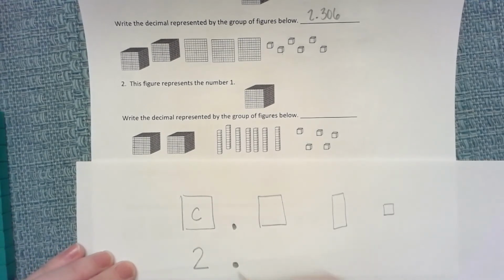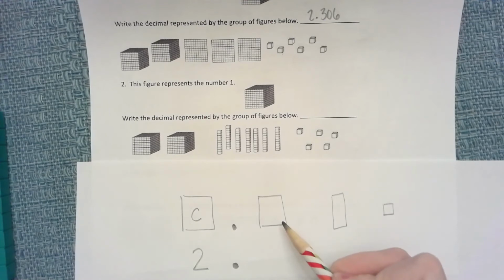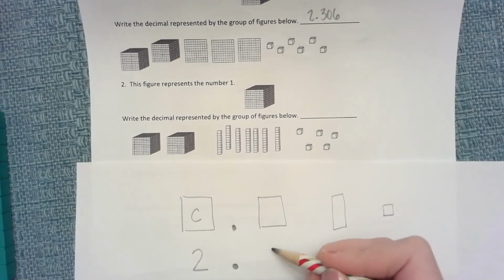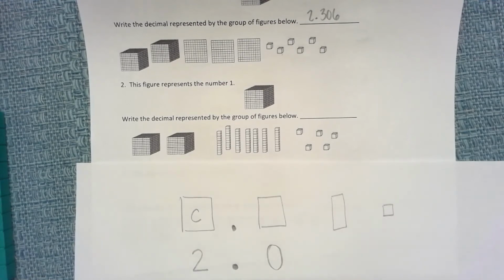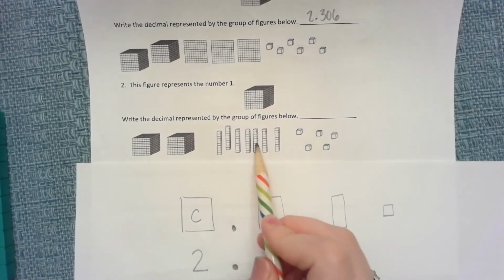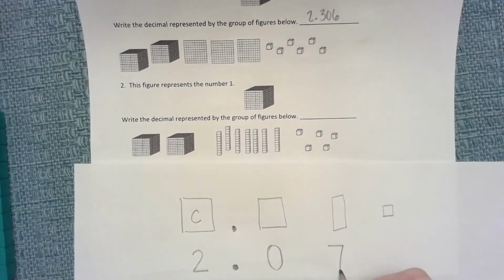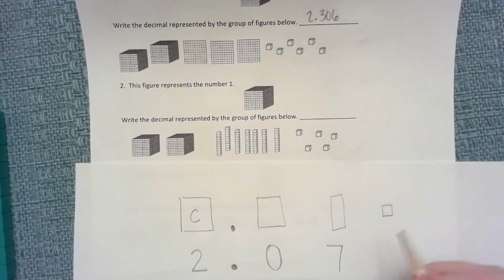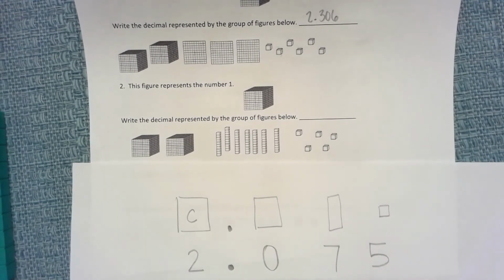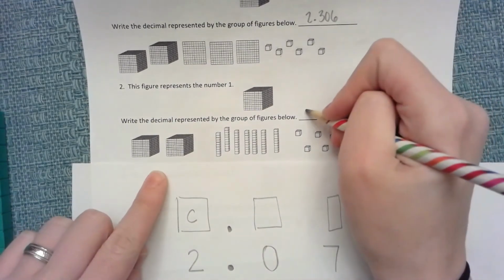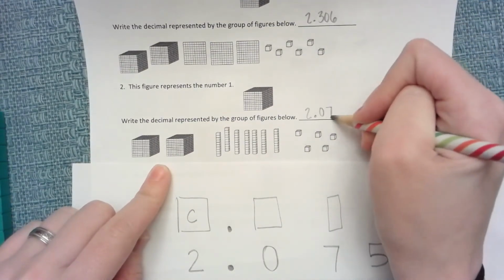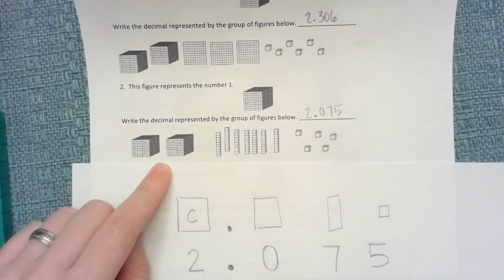I bring my decimal down. Do I have any squares this time? No, I don't. So again, that's fine. I just put a 0 underneath my squares. How many sticks do I have? I have 7. I'm going to write my 7. And then I'm going to check out my tiny guys. I have 5. Done again. So my answer for this problem is 2 and 75 thousandths.